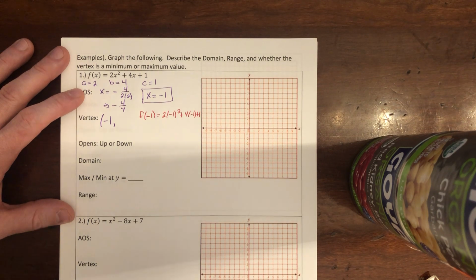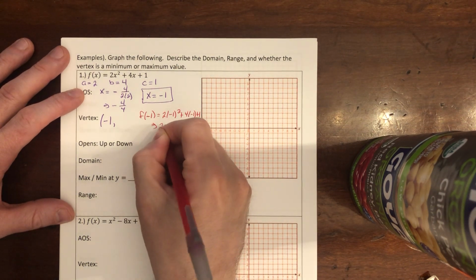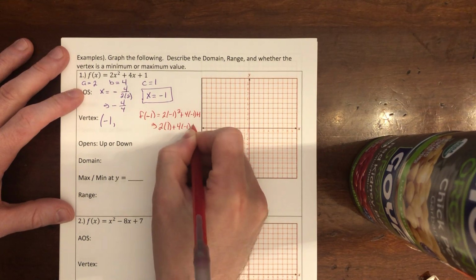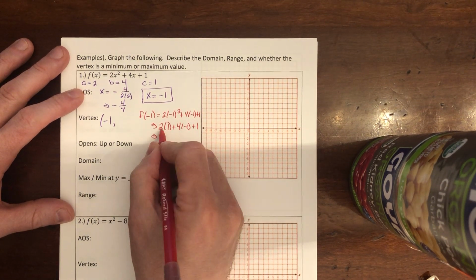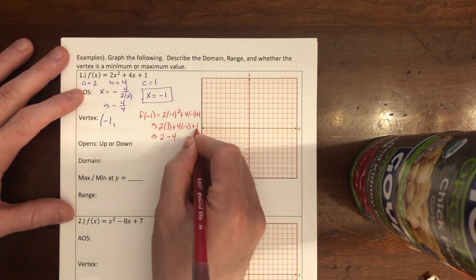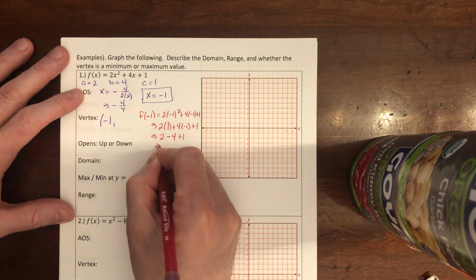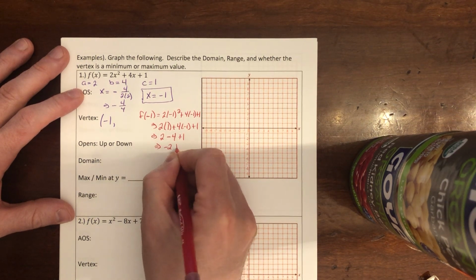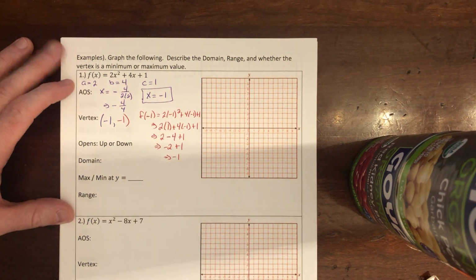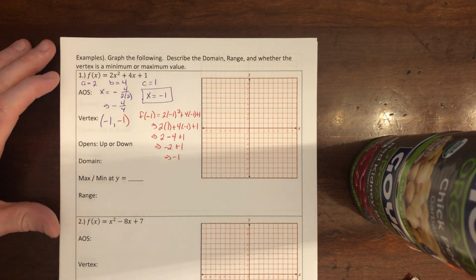Remember to do our order of operations. Negative 1 squared is 1. 2 times 1 is 2. 4 times negative 1 is negative 4 plus 1. Negative 2 plus 1, which is negative 1. So that's the y-coordinate of our vertex.